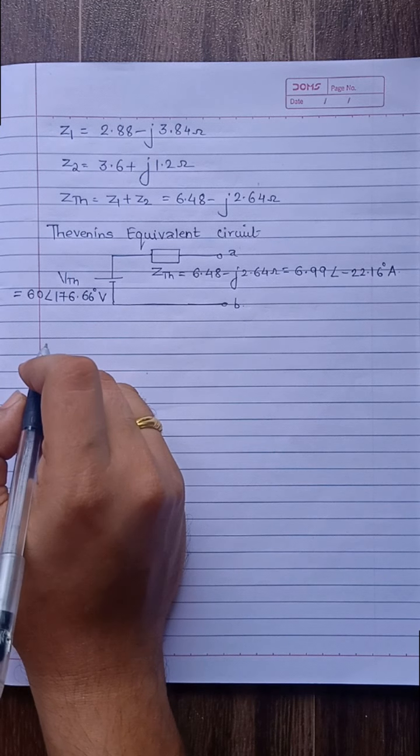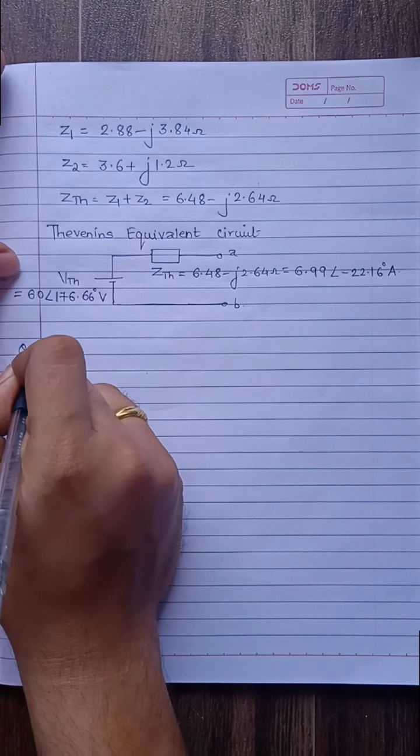One problem you can try on your own. Say question number 2.